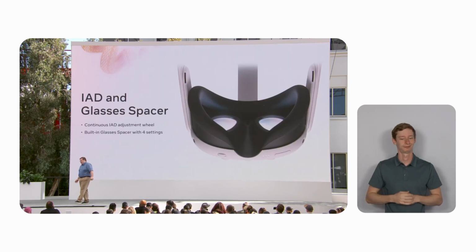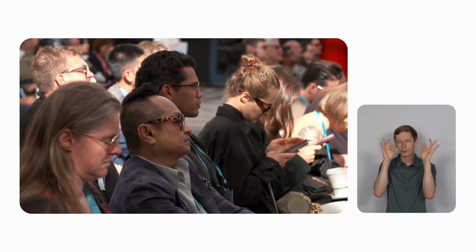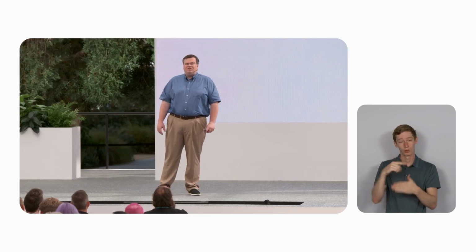Along these lines, it's worth calling out the smooth IAD adjustment of Quest 3. While those of you with Quest Pros may already be used to it, Quest 3 represents a return to a continuous IAD adjustment wheel, rather than the 3 set positions that are present on Quest 2.